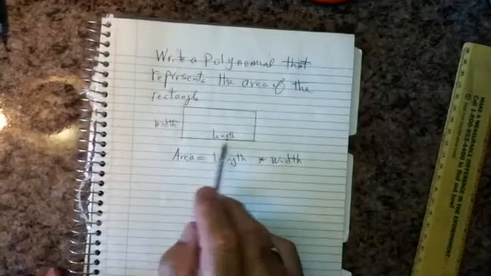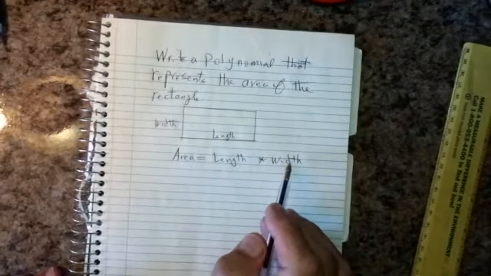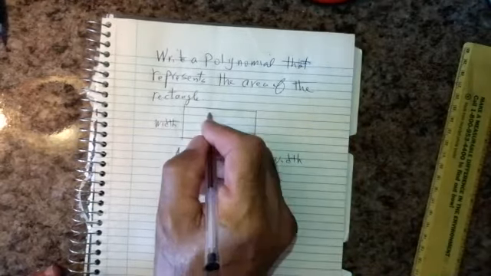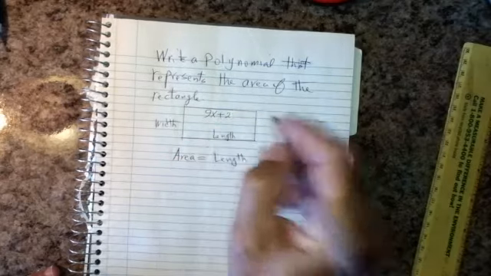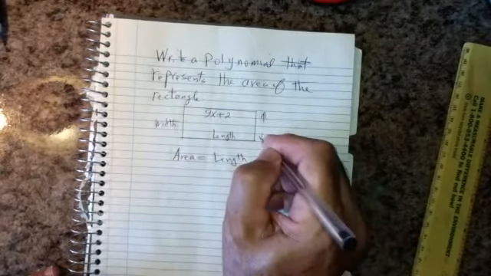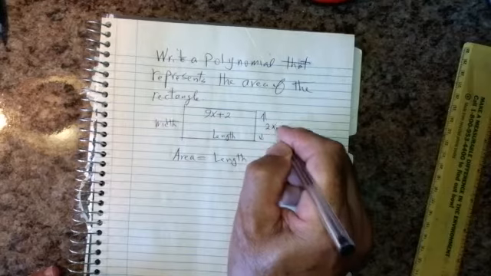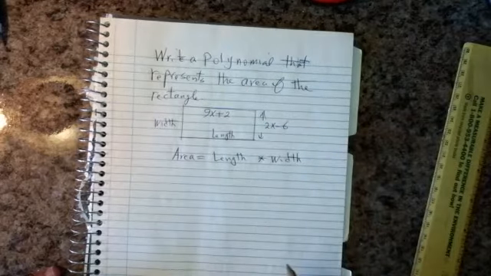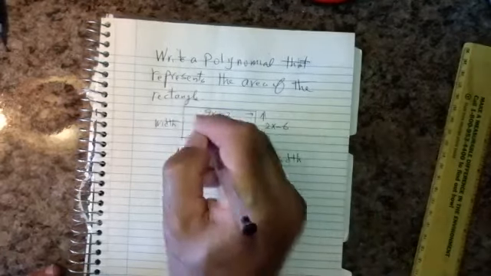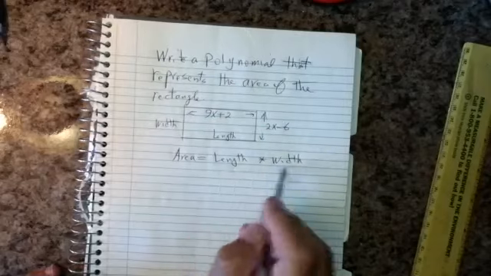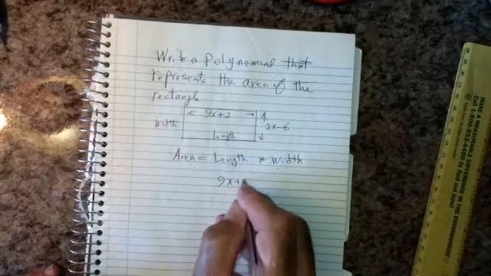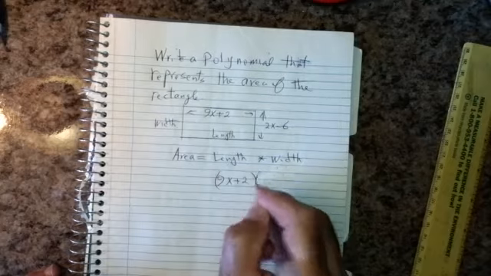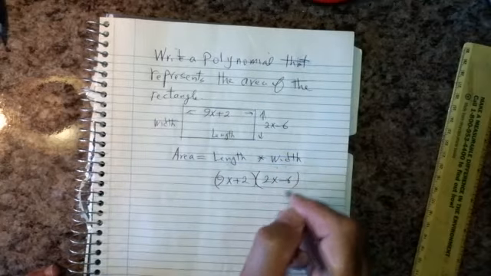If we give you the numbers, you just multiply those. What if instead of numbers, we just give you letters? So this is 9x plus 2. And this one from here to here is 2x minus 6. Same thing. Instead of numbers, you just take these two and multiply. You just say 9x plus 2 multiplied by 2x minus 6 is my area.